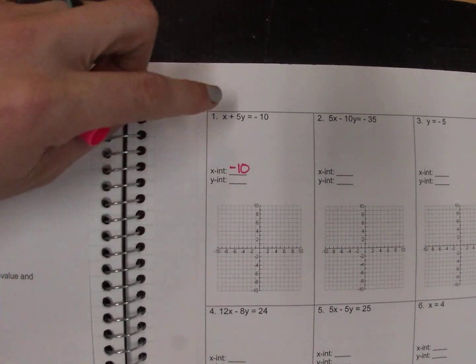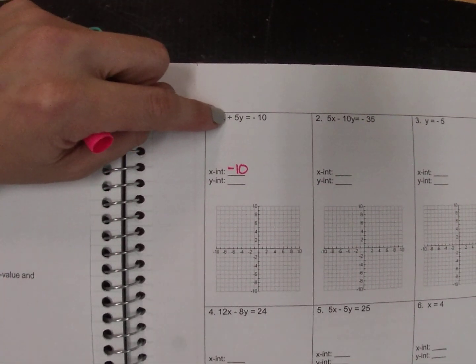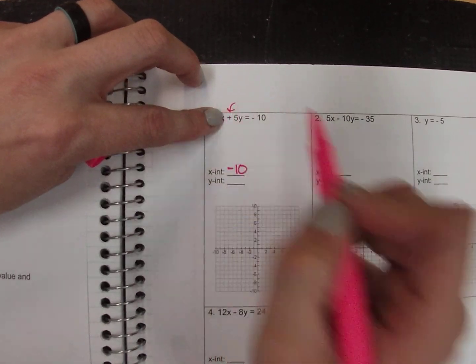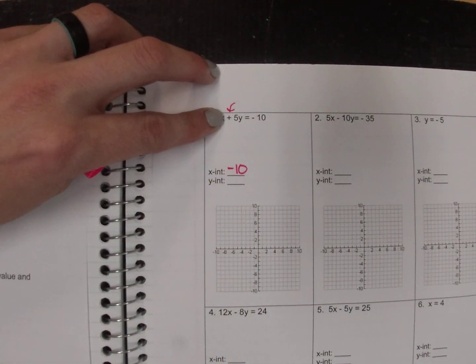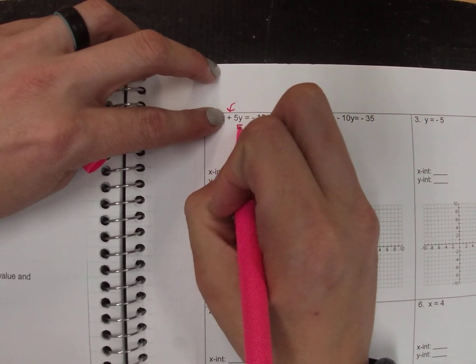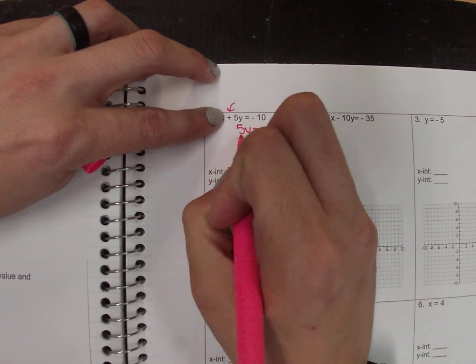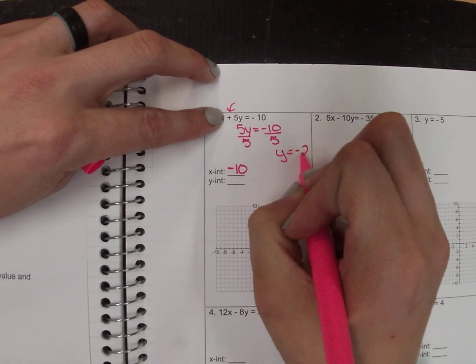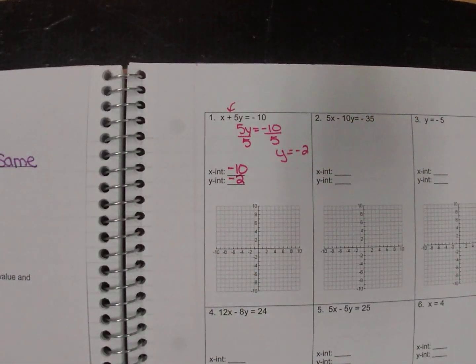Okay, for my y, I'm going to plug in x equals 0, which means that's going to go away. The key is to not ignore this sign because it tells me if it's positive or negative. Okay, so now I have 5y equals negative 10, and that's something I can solve. I'll get y equals negative 2.